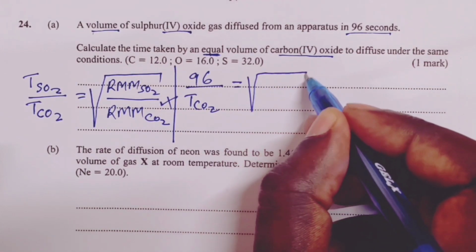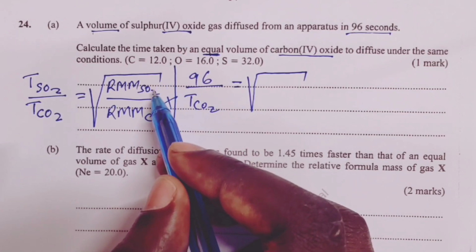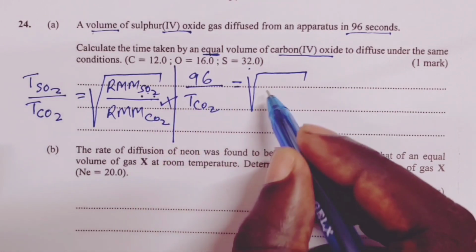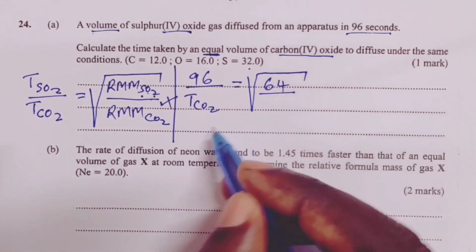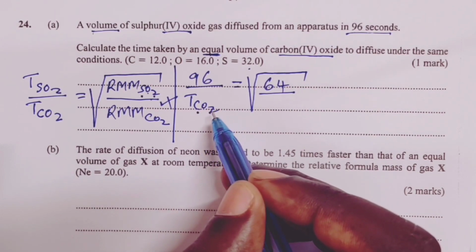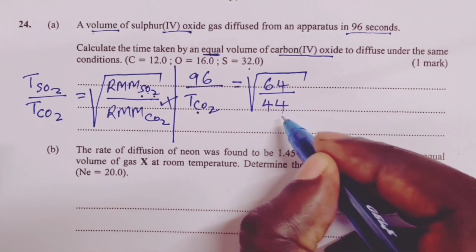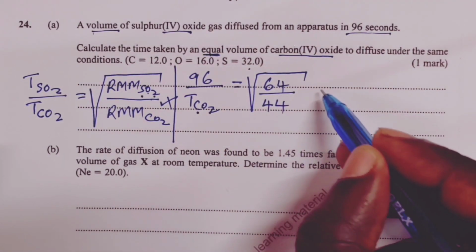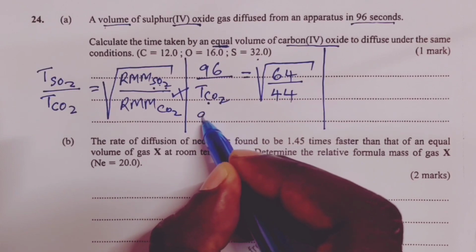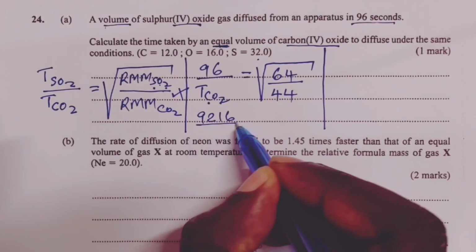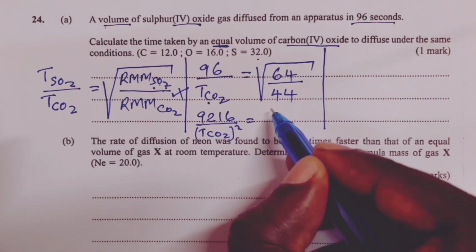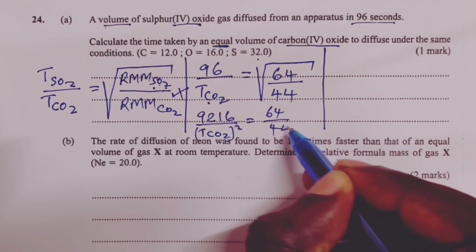When we go for the relative molecular masses for sulfur dioxide, it is 32 for sulfur plus 32 for the two oxygen atoms, giving us 64. For carbon dioxide, it is 12 for carbon added to 32 for the two oxygen atoms, giving us 44. From here, we work this out mathematically. So let's square both sides. Square of 96 is 9216. Square for time of carbon dioxide remains that, and then on this side we shall have 64 by 44.